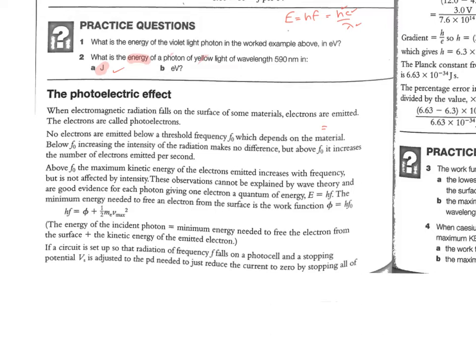However, what was interesting in the Einstein discovery was, when you've got a particular material, if the light is of a frequency that's too low, nothing happens, no matter how bright or powerful the light was. But once the light is changed to a certain frequency, suddenly you start to get electrons emitted every second. So those electrons are absorbing energy from the photons that are coming in.